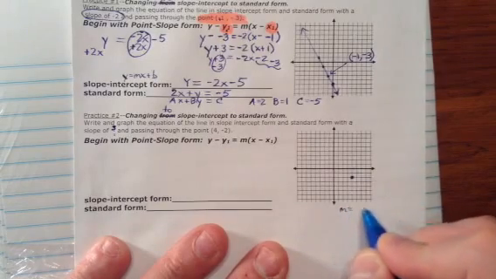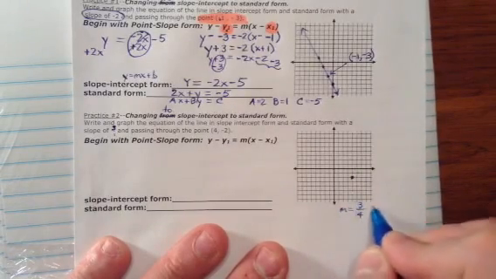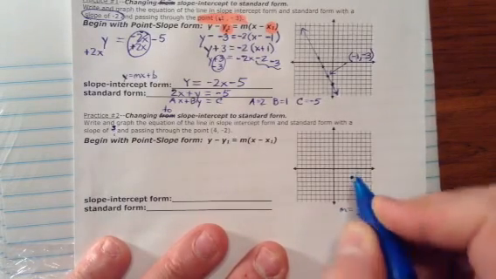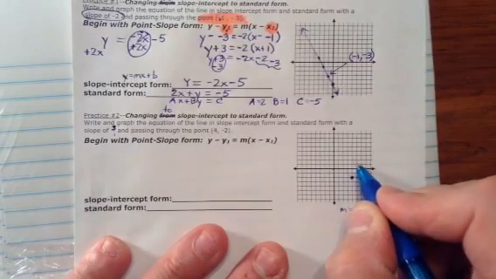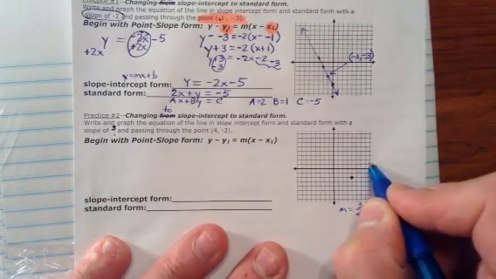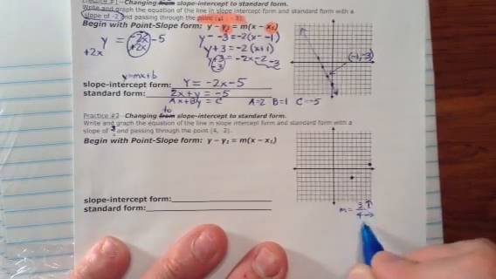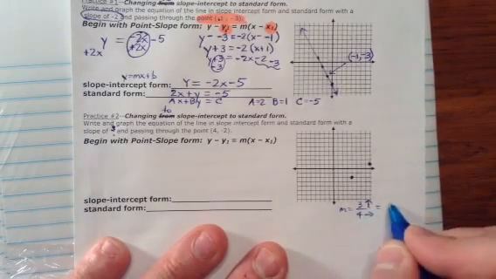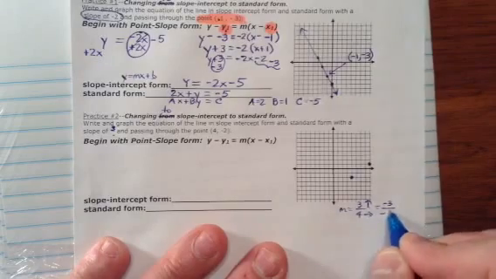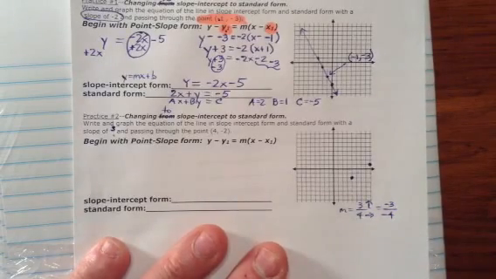So my slope is what? Both positive, so up 3 and right 4. 1, 2, 3, 1, 2, 3, 4. And if I can't go up and right, remember the slope can also be written as a negative over a negative. You remember why we can do that?